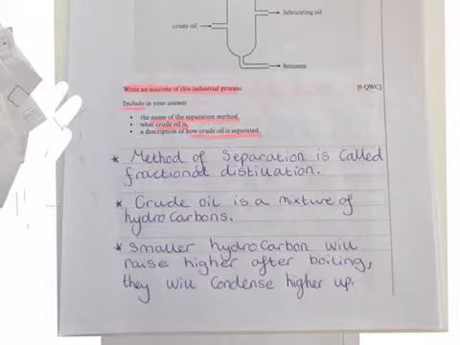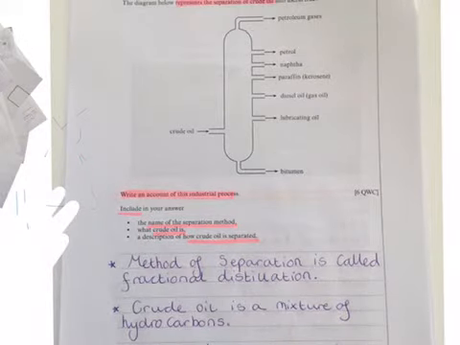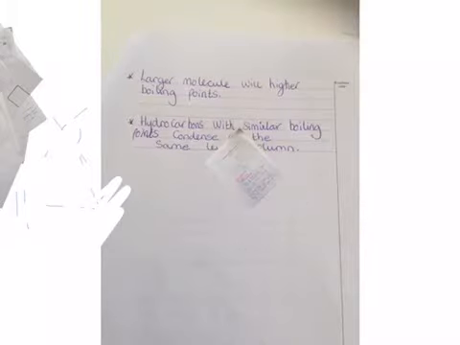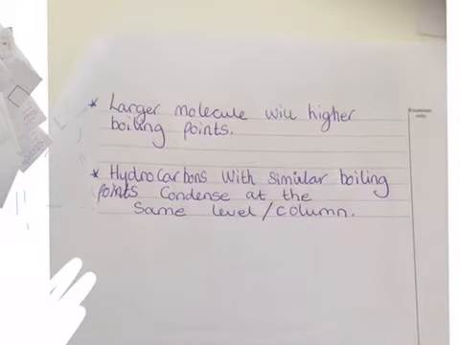Then moving on to description of how crude oil is separated. Smaller hydrocarbons will rise higher up because they're lighter after boiling, and they will condense higher up. So they're more likely to condense at the petroleum gases petrol section because they are lighter, they are smaller hydrocarbon chains. Larger molecules will have higher boiling points, okay? So that means they're going to separate lower down. Hydrocarbons with similar boiling points condense at the same level in the column. Like we talked about before, you might have 3 or 4 compounds coming out of the same section. That is just because they have similar boiling points.